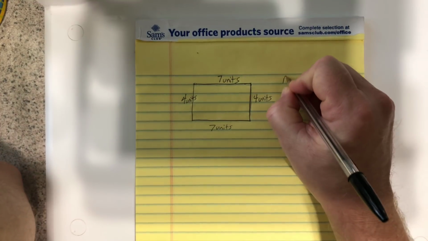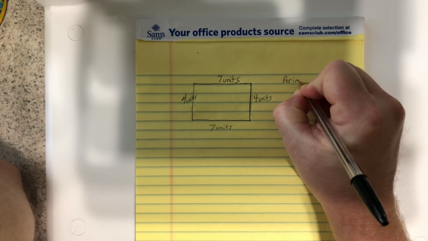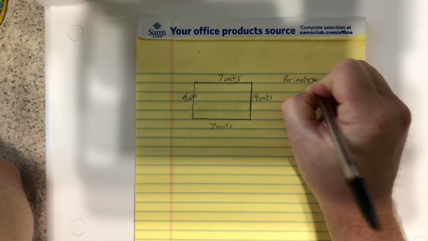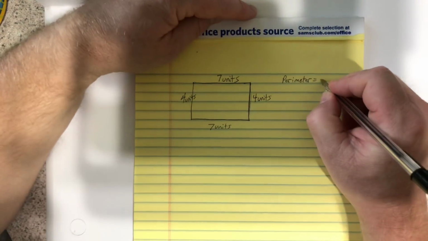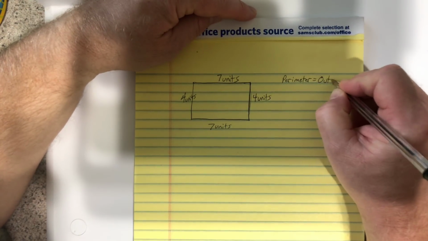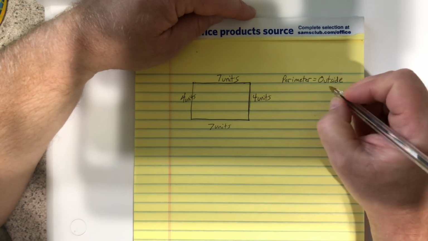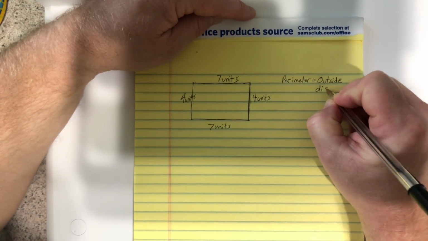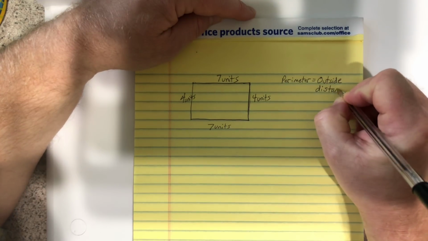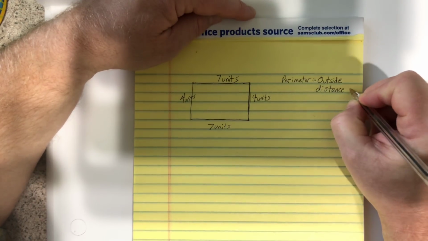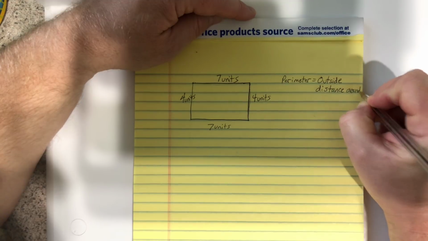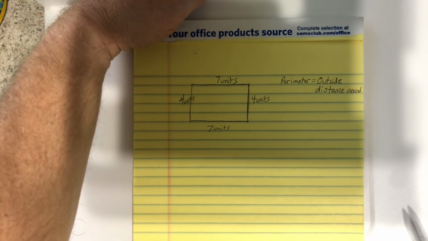So perimeter, please make sure you write this down, equals outside distance around. Okay?